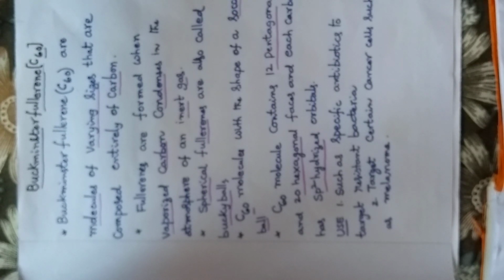We are observing different shapes of fullerenes, but in your textbook only the spherical fullerene is given. Spherical fullerenes are also called buckyballs. So what is the shape of Buckminster fullerene? Buckminster fullerene, that is C60 molecule, has the shape of a soccer ball. You see the shape of the soccer ball in the next content.